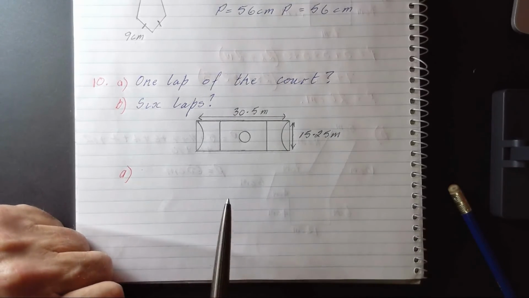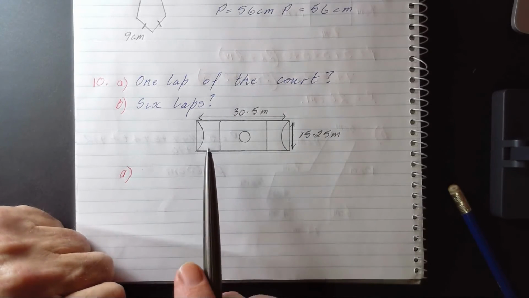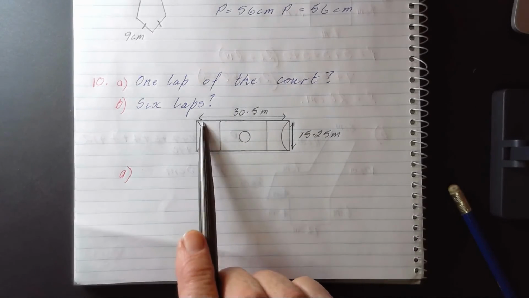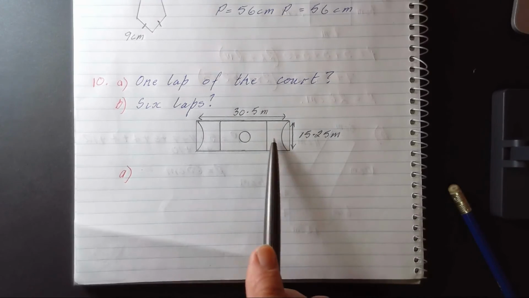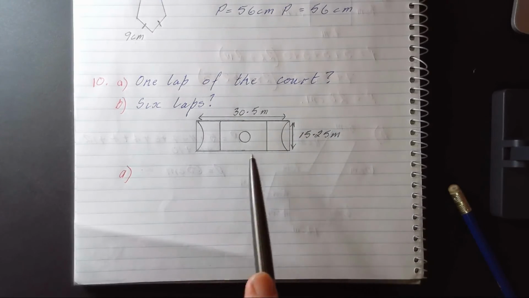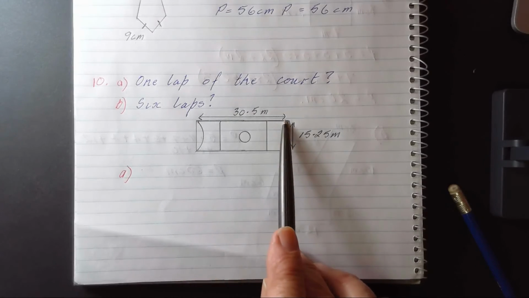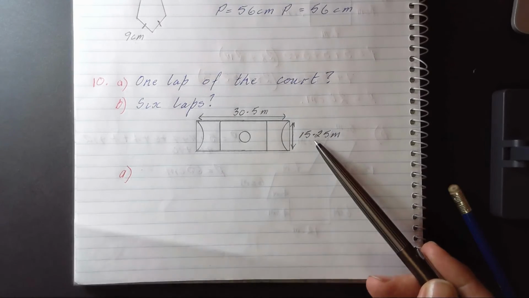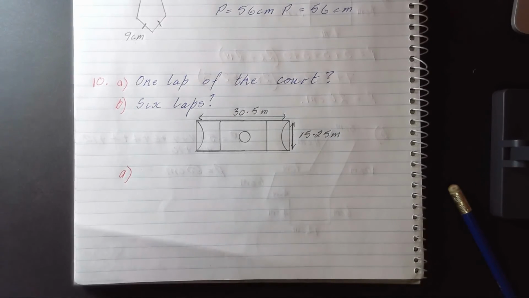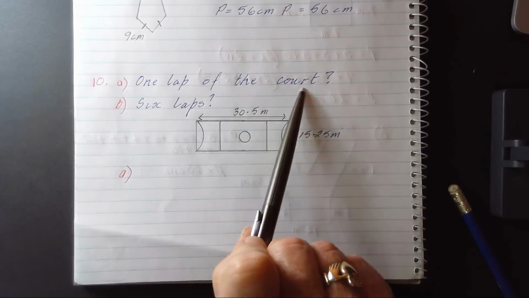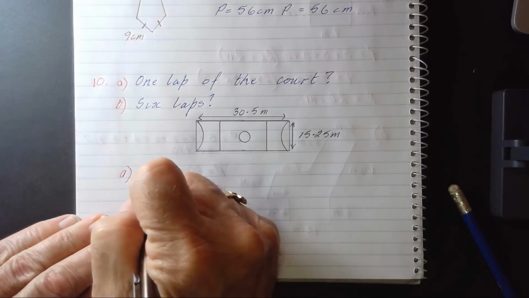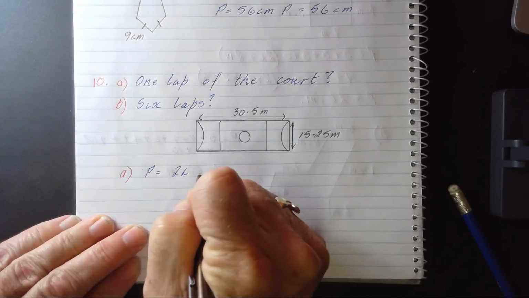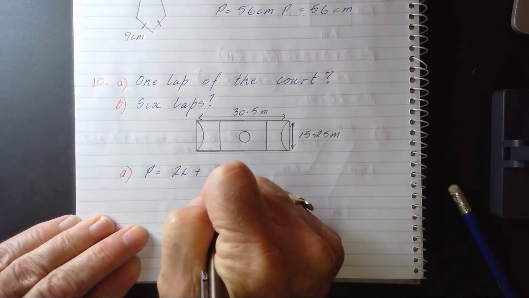Let's have a look at question 10, which has got two parts to do with a basketball court, or a netball court really. And I've just used the Mathomat to put a few shapes on it. Again, it's not to scale, but it's labelled, and you'll notice that this side of the netball court's 30.5 metres, and the shorter side, or the width of the quadrilateral, is 15.25. First question I'm asked is one lap of the court. So we've got perimeter equals, and I'll use twice the length plus twice the width.